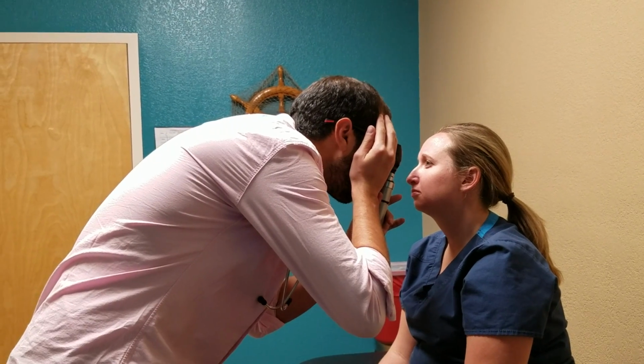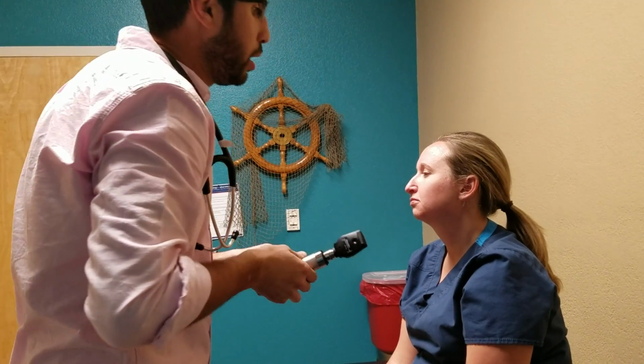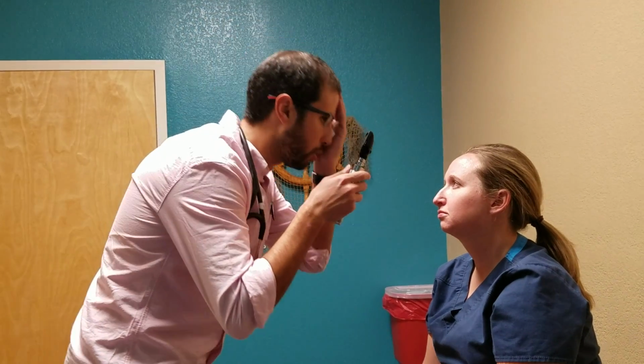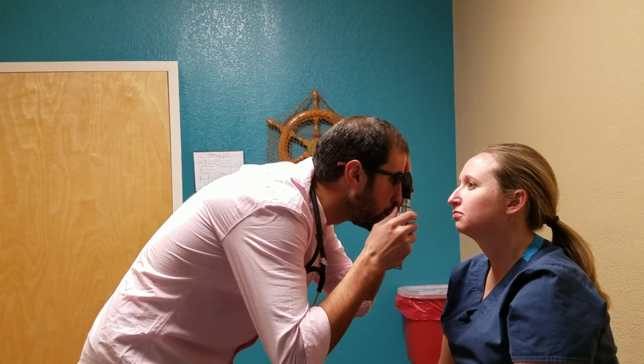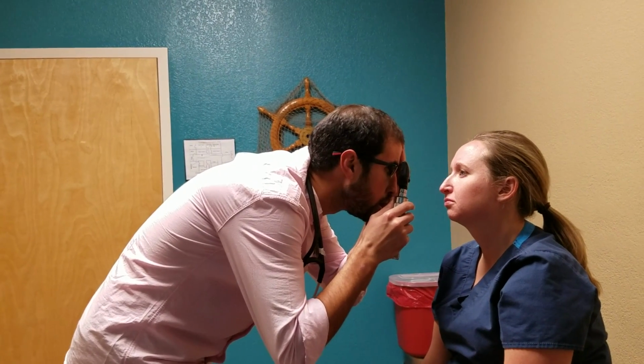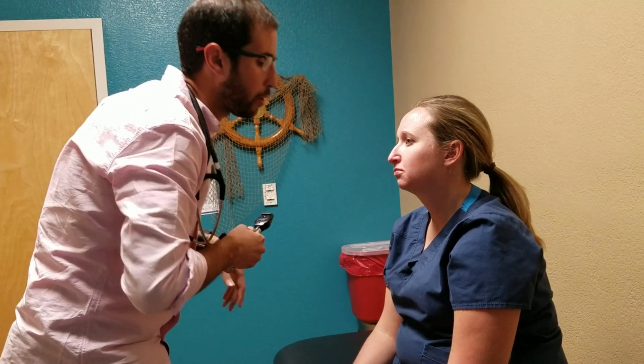There you go, and we are able to see the red reflex, and we're able to track the optic nerve to the macula, and we'll be doing the same thing in the other eye. And the red reflex, and we're able to assess for the macula. And that will conclude our eye assessment.